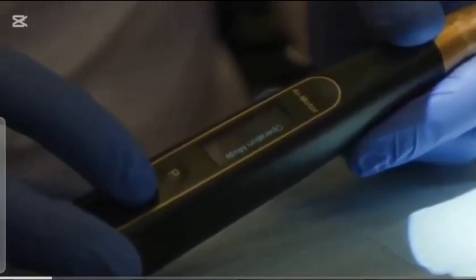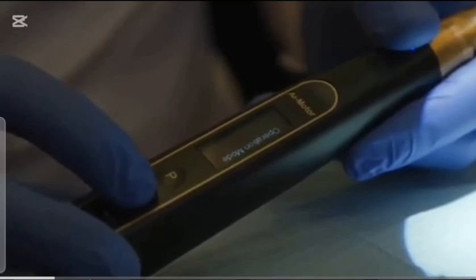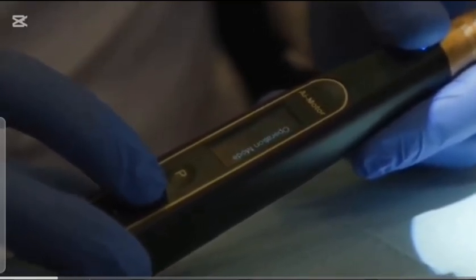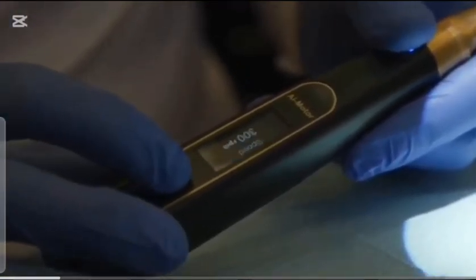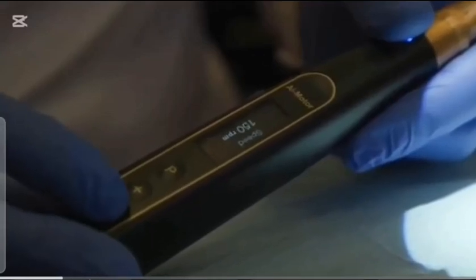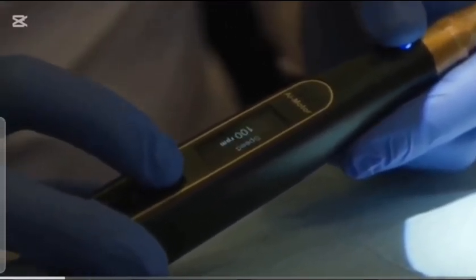In the operating mode, CW is clockwise, CCW is counterclockwise. SGP or REC means reciprocation, and you can set your angles for that. ATR means that you can set the files to reach a certain torque, and at that torque it'll change into reciprocation. And the speed on the black AI motor can go all the way from 100 all the way up to 2500.